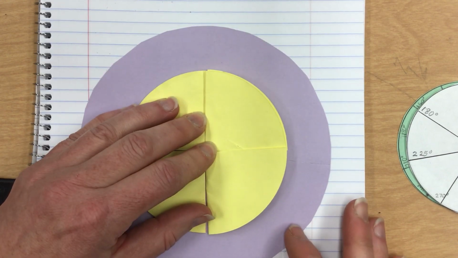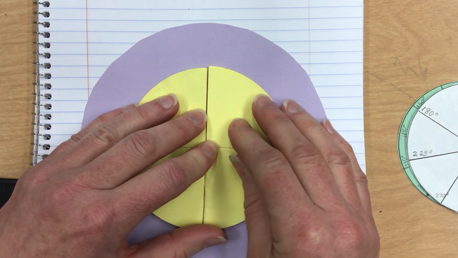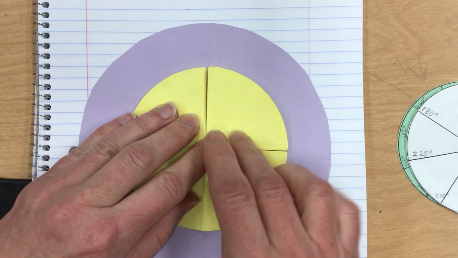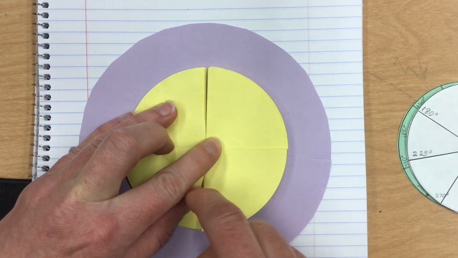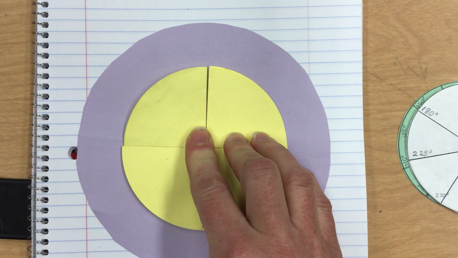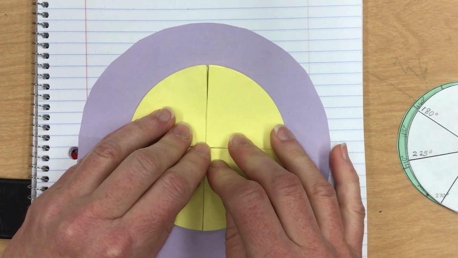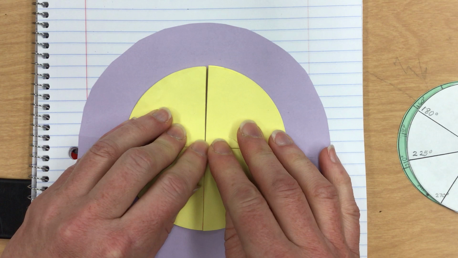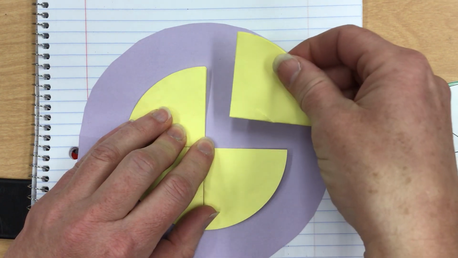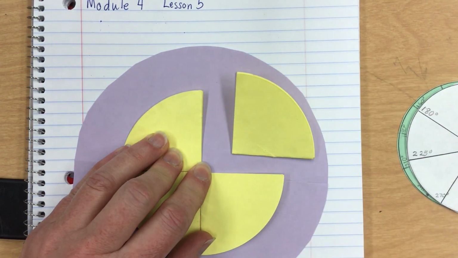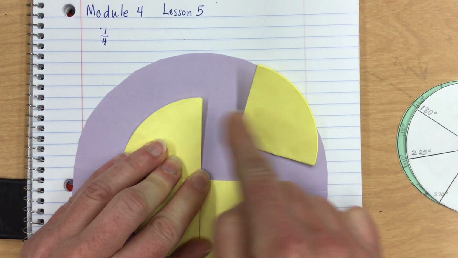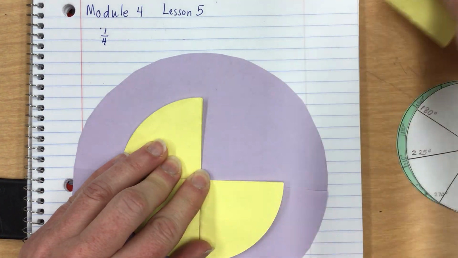I wanted you to look at this purple circle, and I've laid my right angle templates on here. How many right angle templates fit in this circle? I hope you said 4. 1, 2, 3, 4. And if you remember, every right angle template has a specific measurement because right angles measure exactly what? 90 degrees. That's right. So this is 1/4 of the circle because it's one of 4 parts.